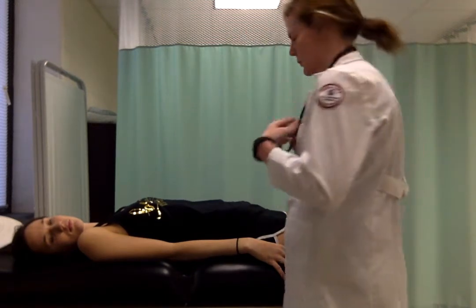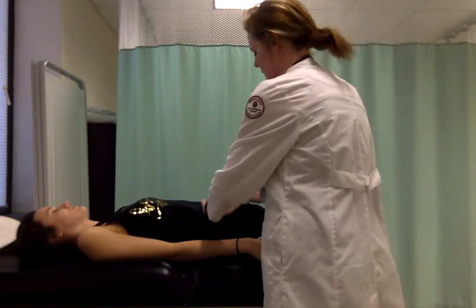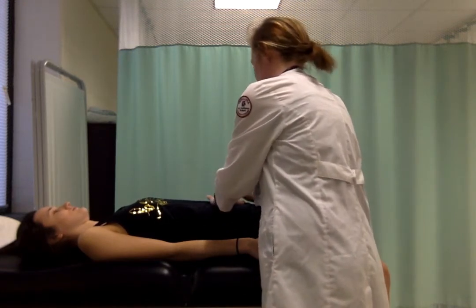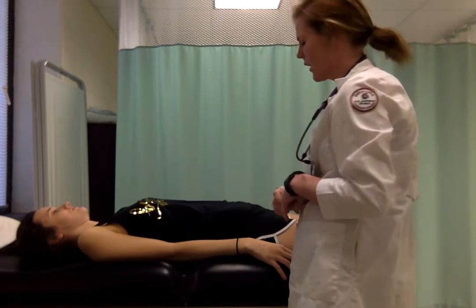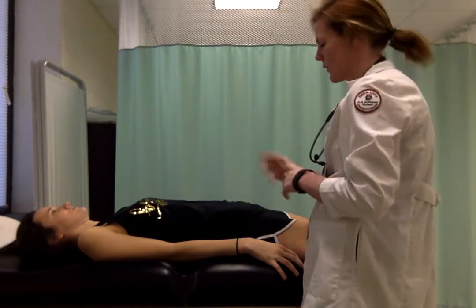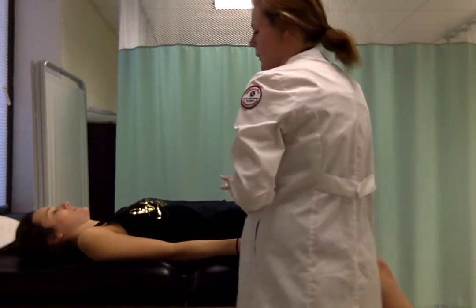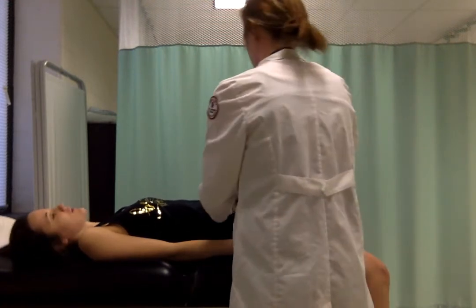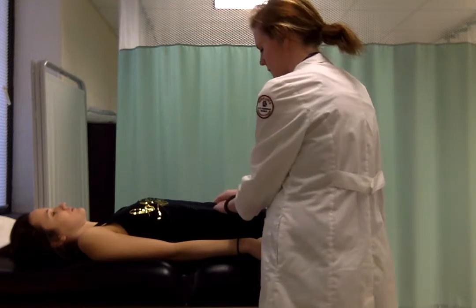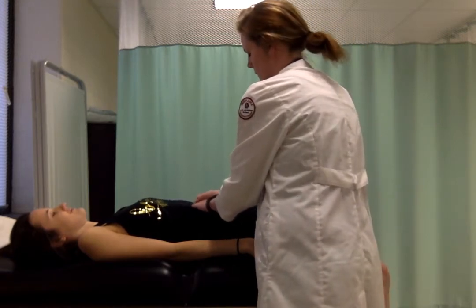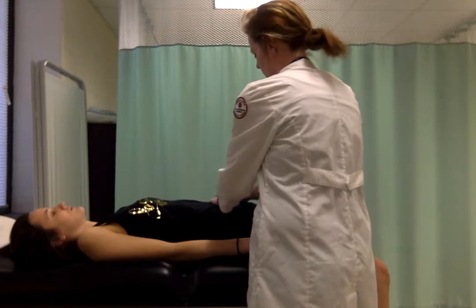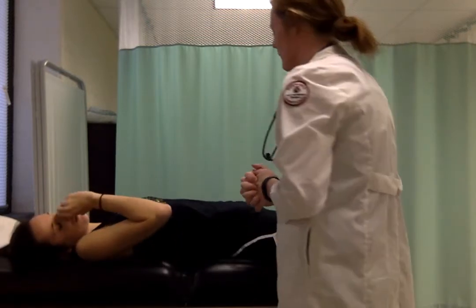So at this point I'm going to percuss. Okay, and when I percuss, you hear tympany. So at this point I'm going to palpate. If you can let me know if there's any pain or tenderness, okay? Okay. No pain, no tenderness. Okay, well, that's good.